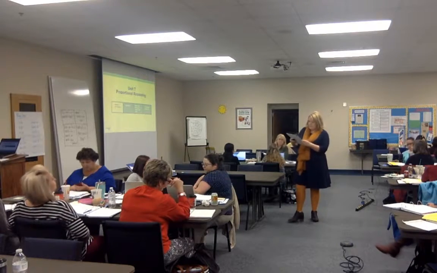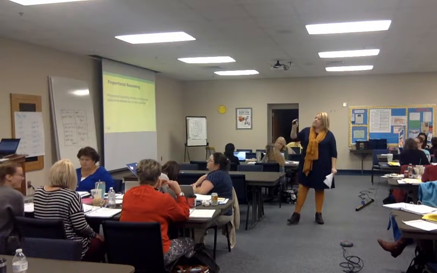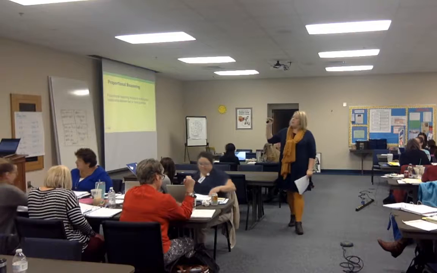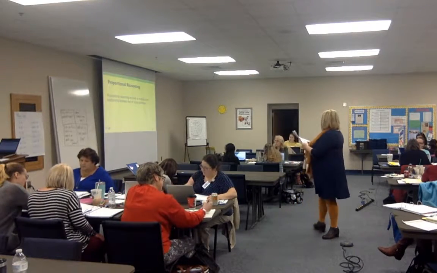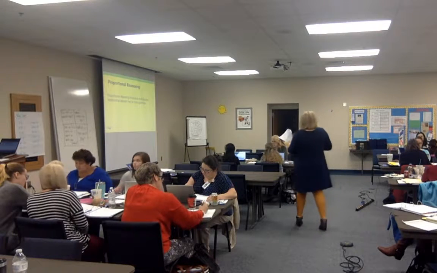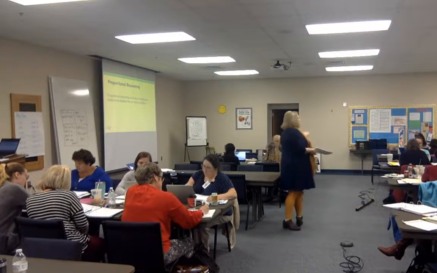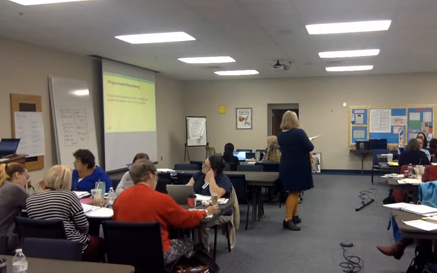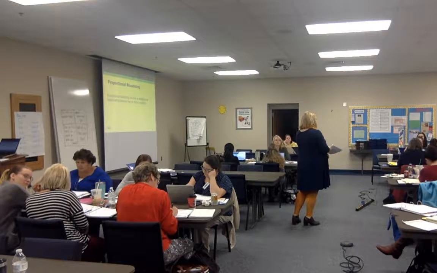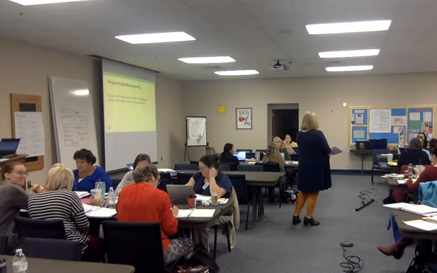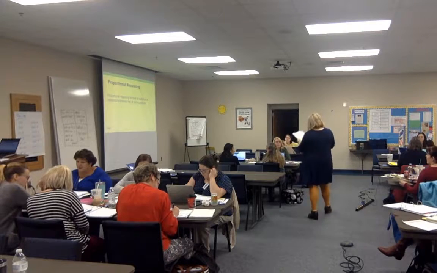All right, so let's look at defining what proportional reasoning is. This is the official definition. It involves a multiplicative relationship between 2 or more quantities. So if we think about when kids see additive relationships, a lot of times that's easy to see with pictures. But when you start thinking multiplicatively, that's a whole different ballgame.